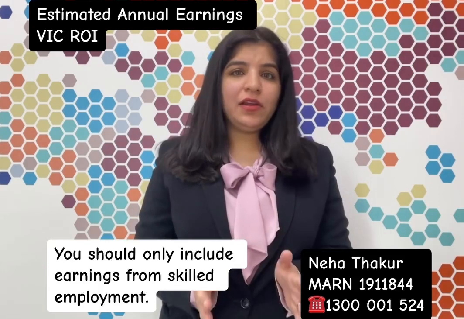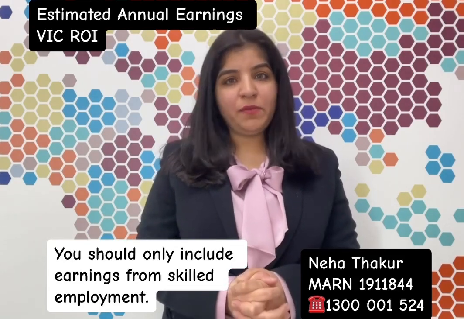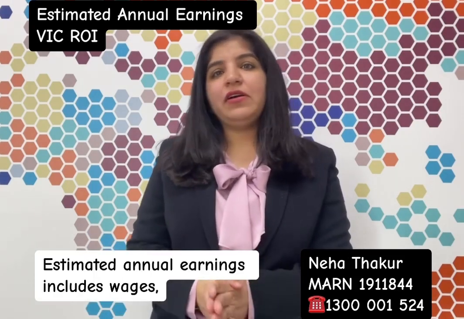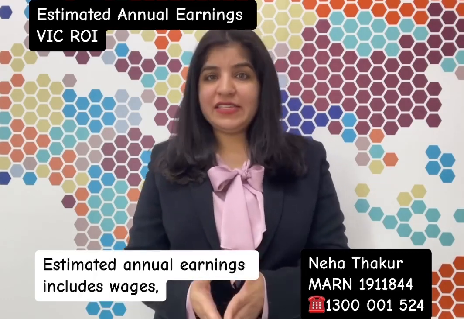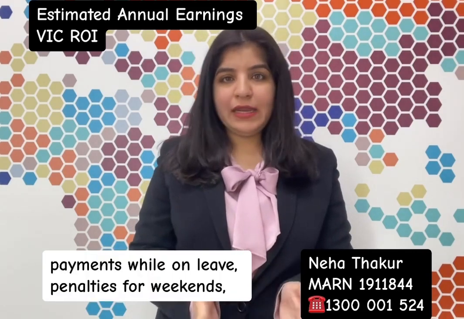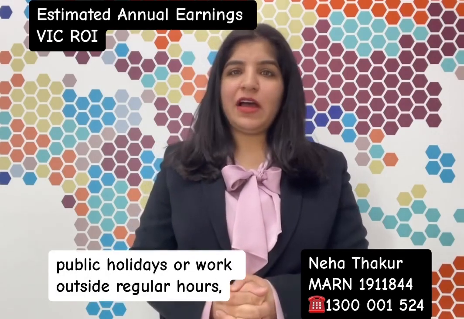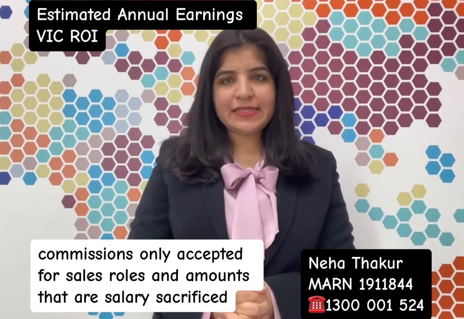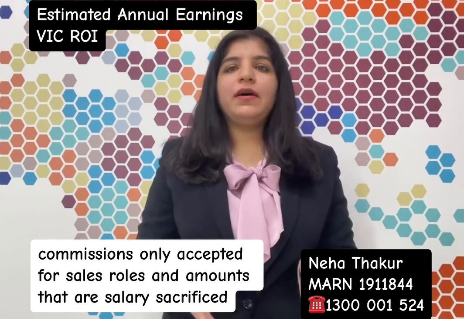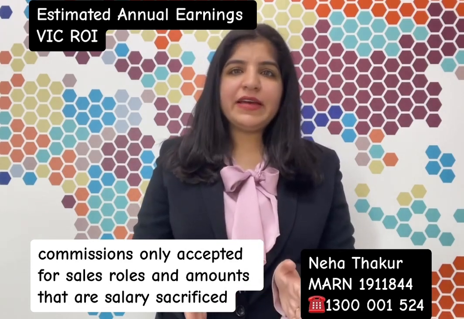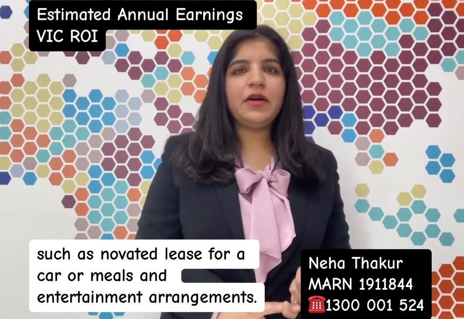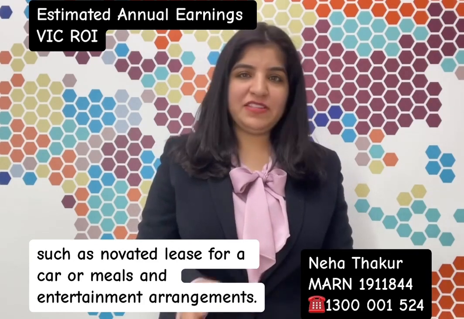You should only include earnings from skilled employment. Estimated annual earnings include wages, payments while on leave, penalties for weekends, public holidays or work outside regular hours, commissions (only accepted for sales roles), and amounts that are salary sacrificed, such as a novated lease for a car or meals and entertainment arrangements.